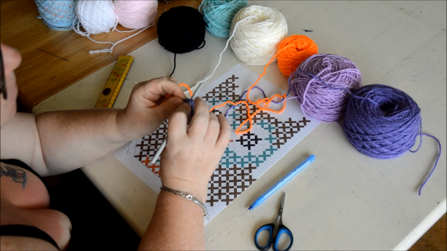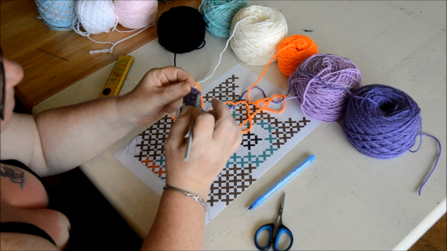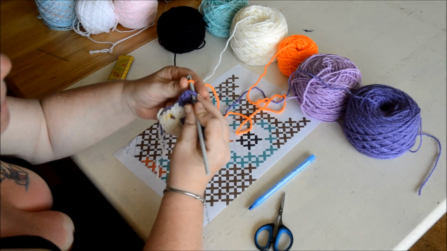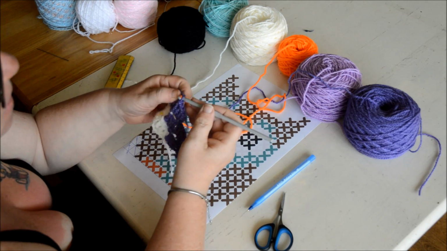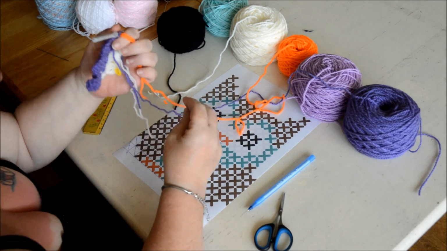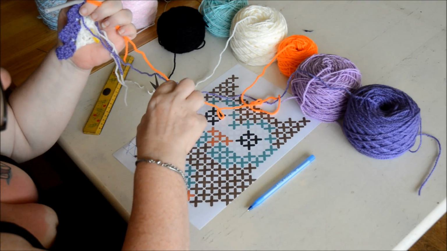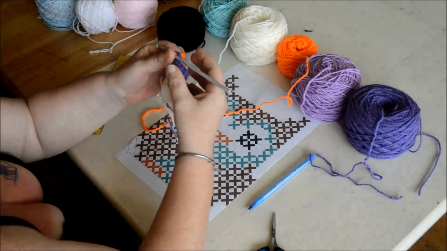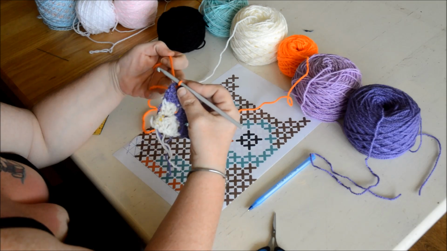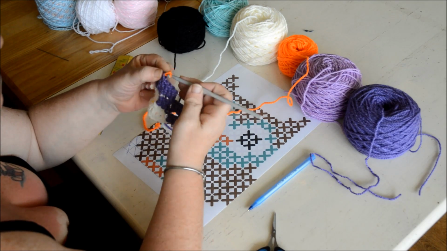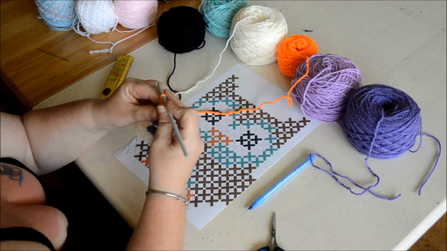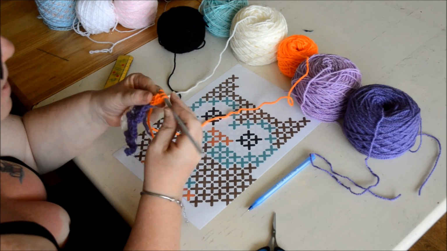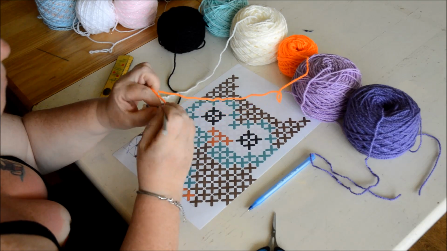So you put it in that hole, take your next color and pull the normal slip stitch as you would normally do. Cut off the purple or the brown, and then we chain 3, 1, 2, 3, and we make 2 double crochet for the moment.